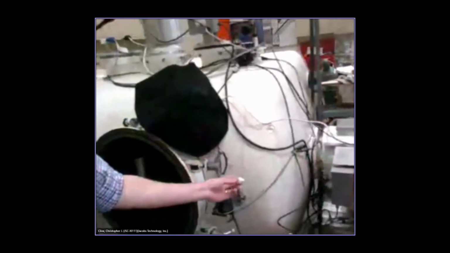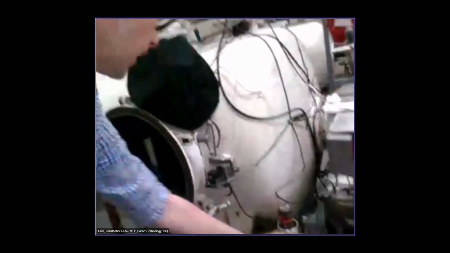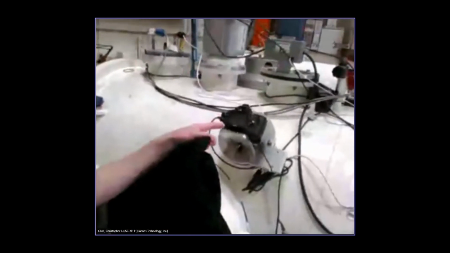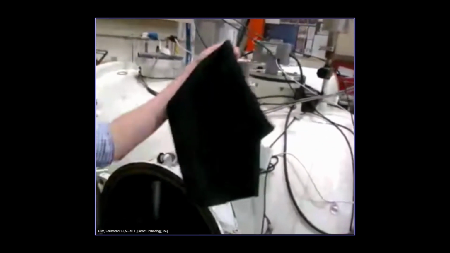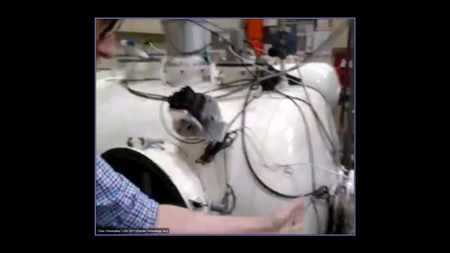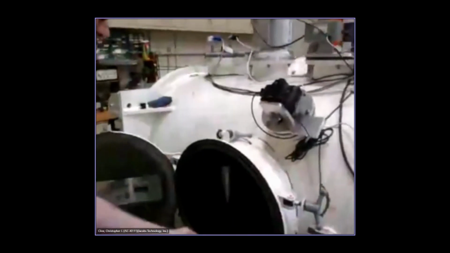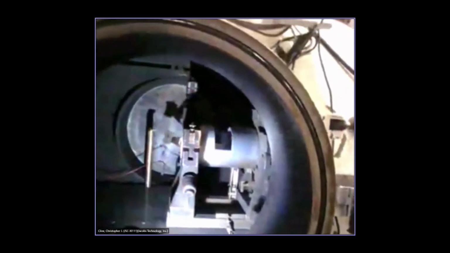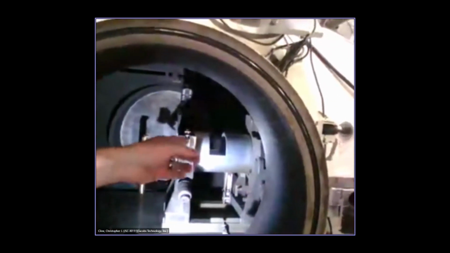It then enters the impact chamber here. We have cameras set up on either side of the chamber and a flash, and that flash goes off right when the sample is entering the chamber, and I'll show you where that happens. Inside is a target bucket right here, and you see that cutaway in the target bucket.